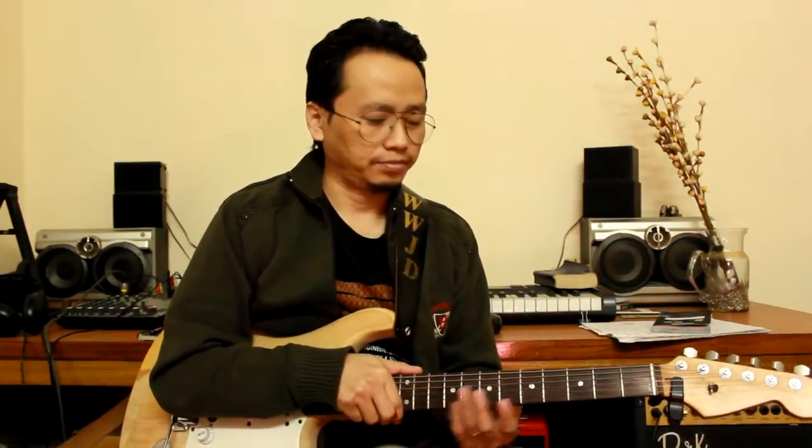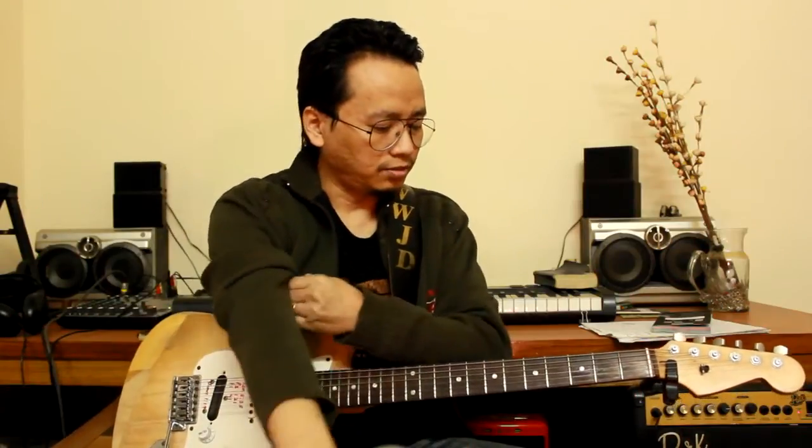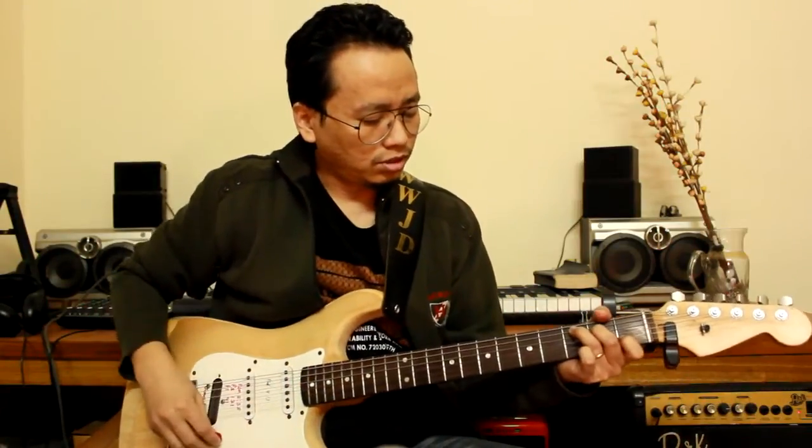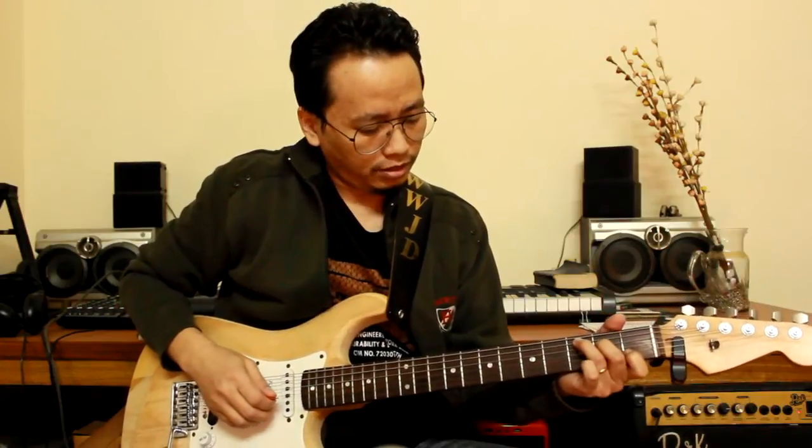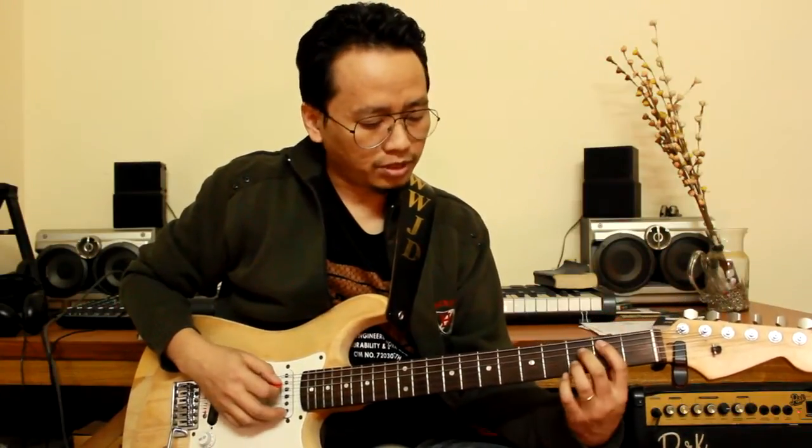Alright, the second point I want you to know is, you can use a diminished scale on any altered dominant 7 chords. For example, in C major scale harmonization, you use C, and then the 7th chord is the B diminished chord.